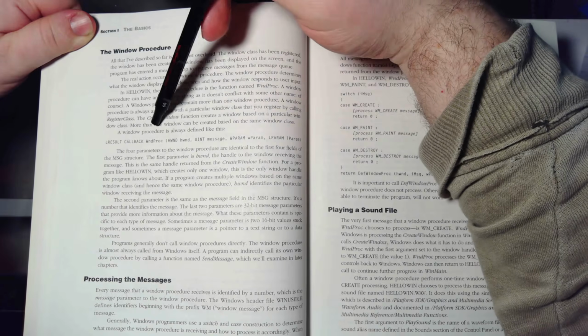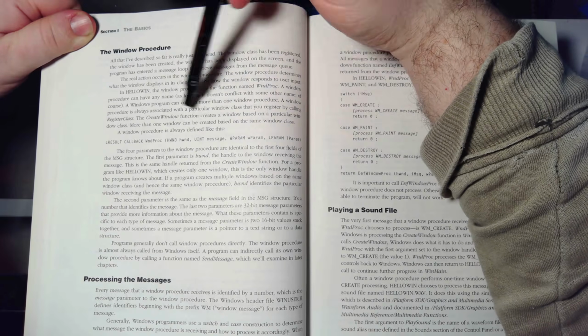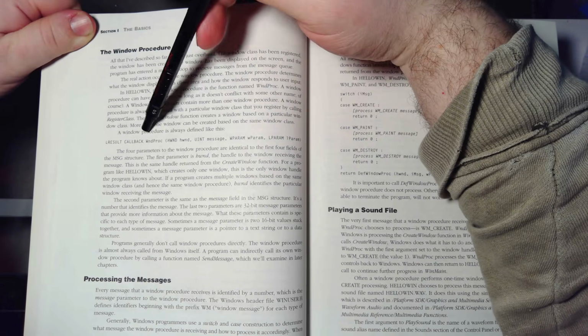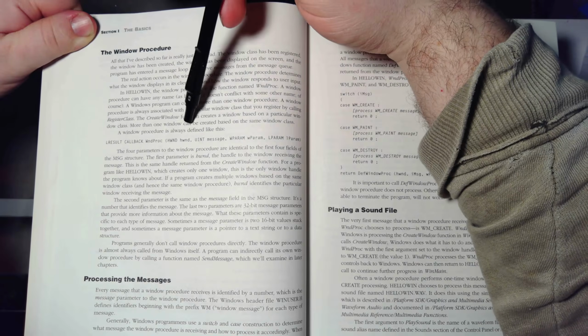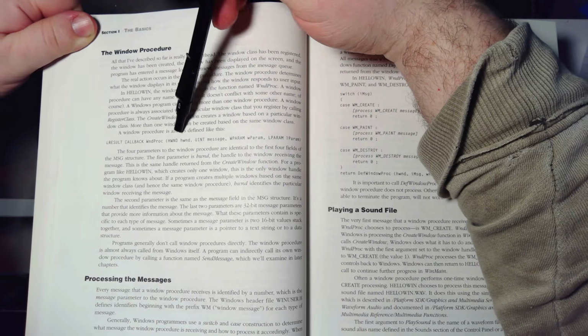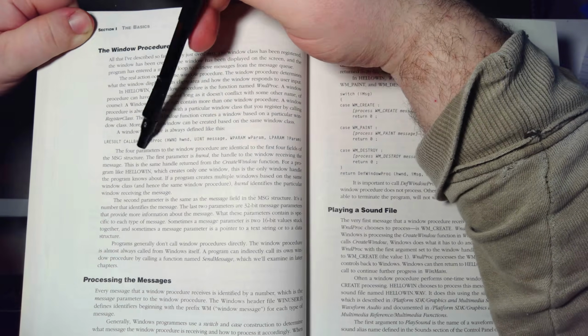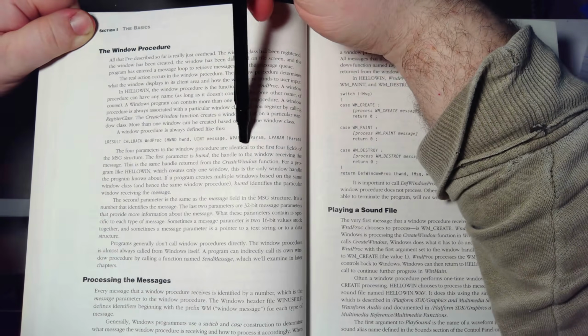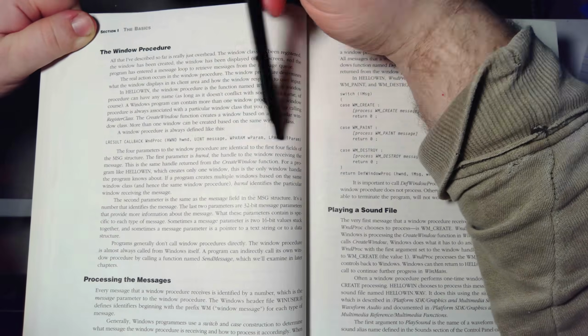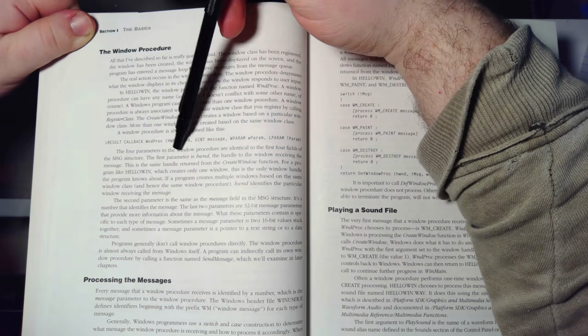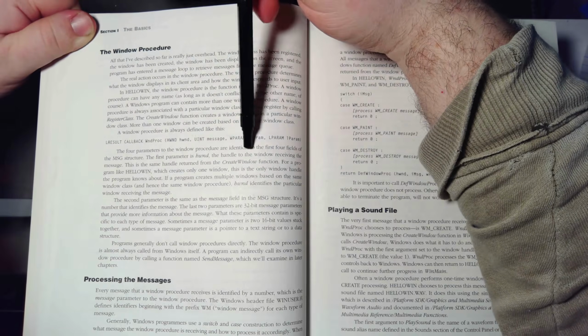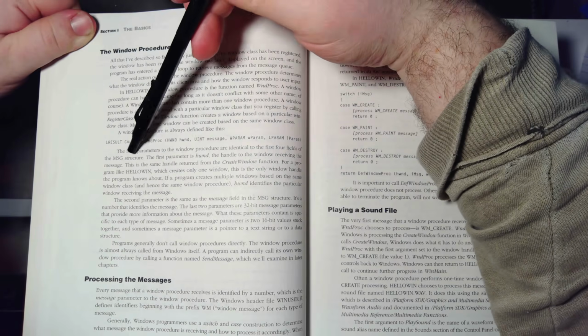A window procedure is always defined like this, as an LRESULT CALLBACK with a function name and the parameters of hwnd, uint, wParam, lParam. The 4 parameters to the window procedure are identical to the first 4 fields of the message structure. The first parameter is hwnd, the handle to the window receiving the message.